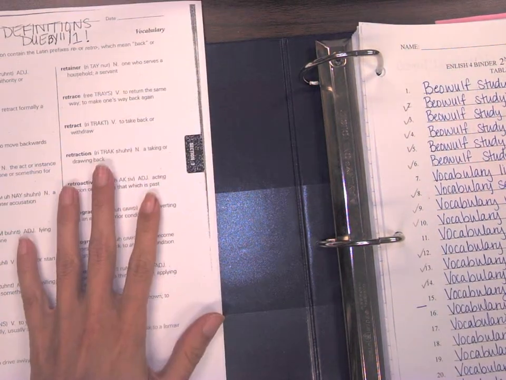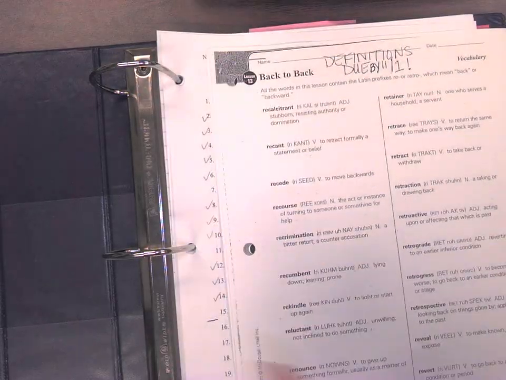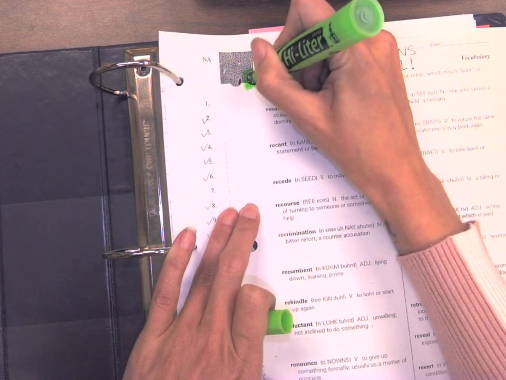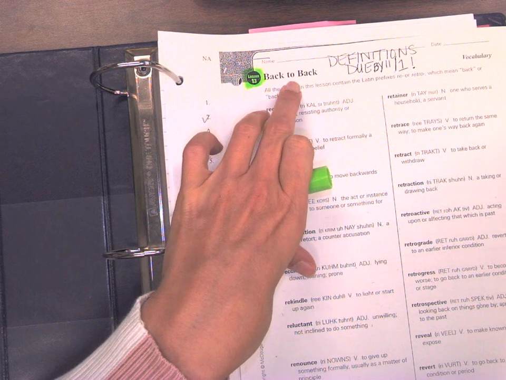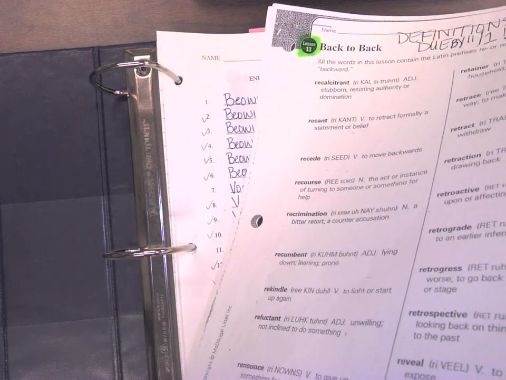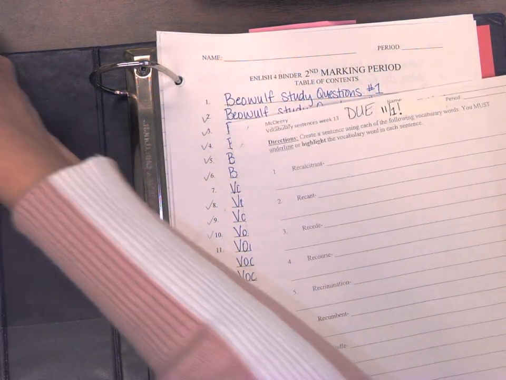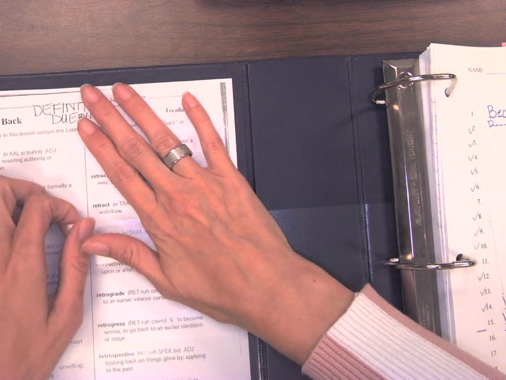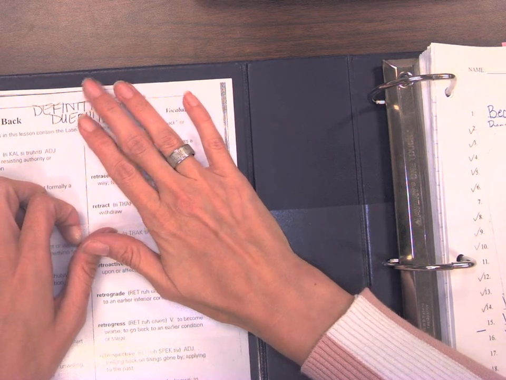Okay, so for right now, let me go ahead and highlight this. The vocab list for lesson 13, it's called Back to Back. That one, you're going to take this list off and you're going to put it in the front pocket of your binder, okay, for right now until we update binders again. So just leave that there.